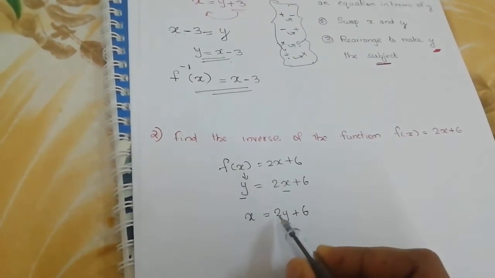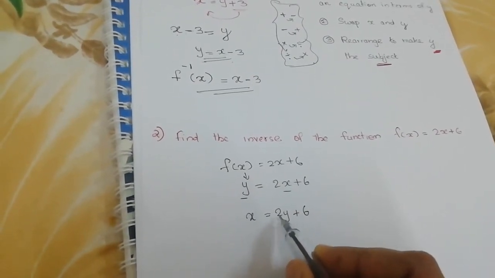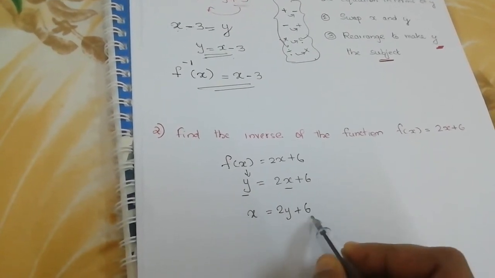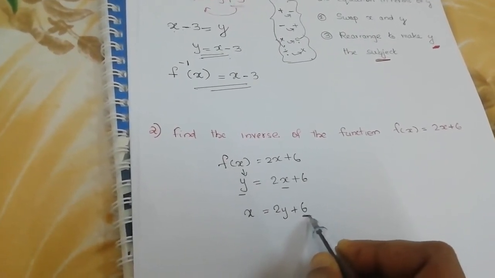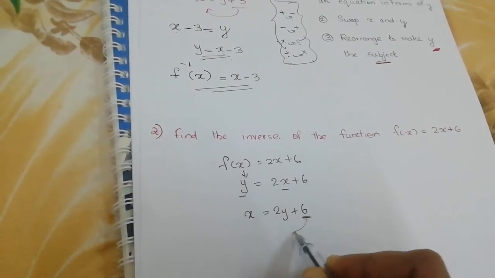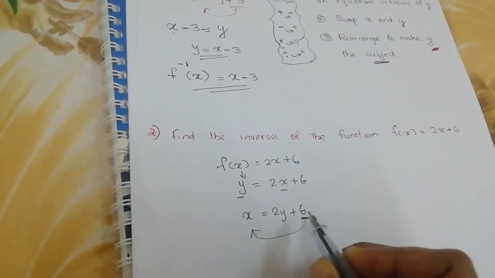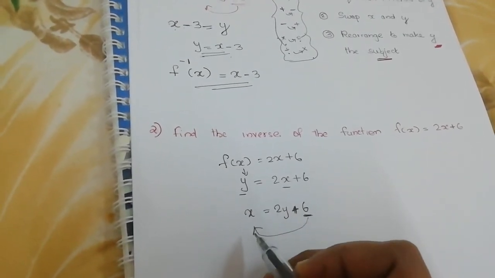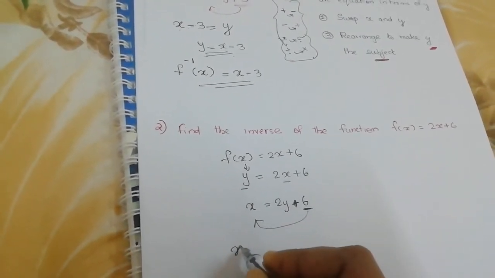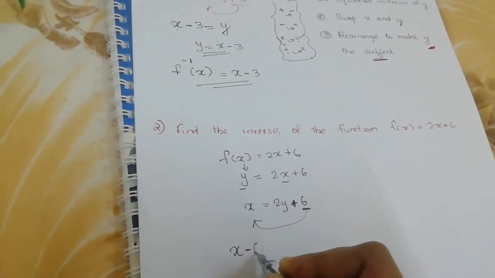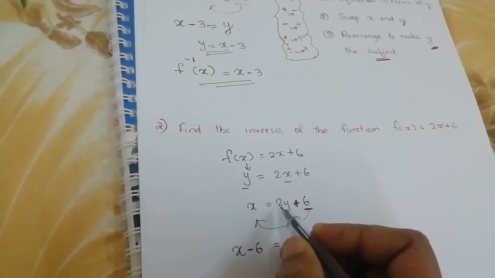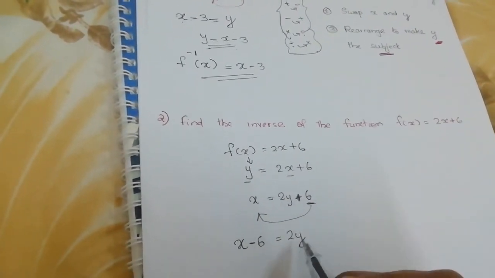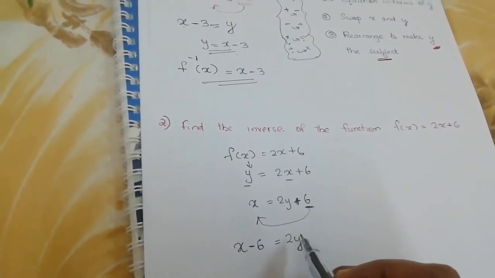See here, 2y, which means that this 2 is with y. So I cannot move this 2 first. Moving the number alone first, I am just moving this 6 first. And you can see that it's placing here. So when you are moving to the other side, it becomes minus. So x minus 6 will be equal to what? 2y. Is it? Yes. Then I cannot stop here because I have got 2y.